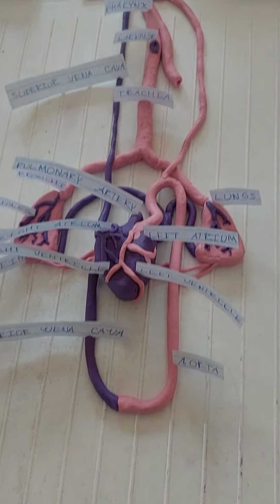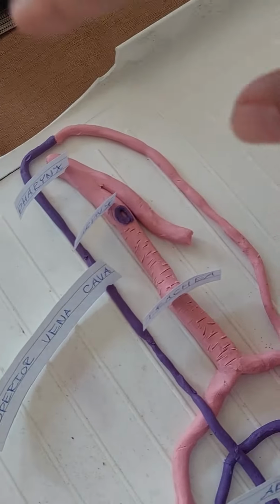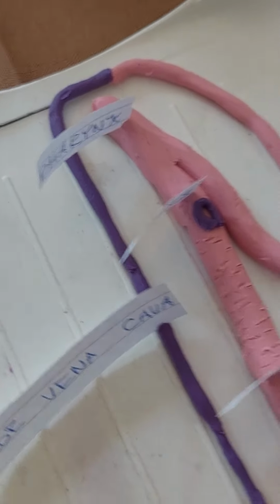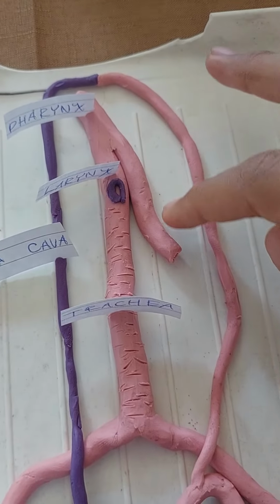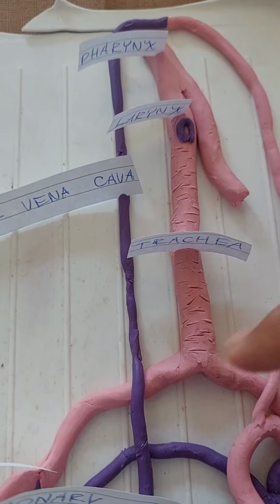And so for the respiratory system, I start up here at the pharynx. This is pretty much where both food and air can go in, so got that part right there. And then we can split here back into the digestive system, or we can go here. We have our larynx there, and then the trachea.